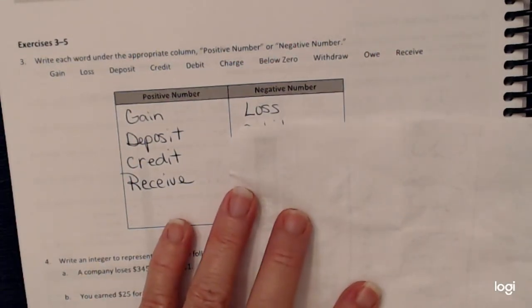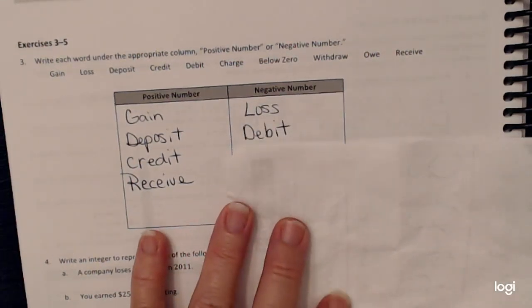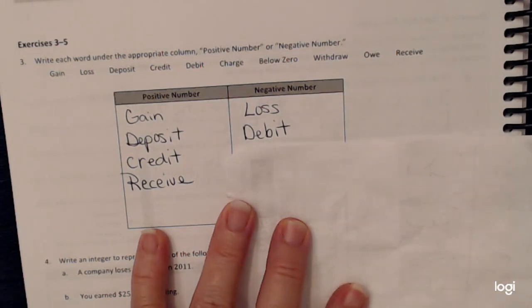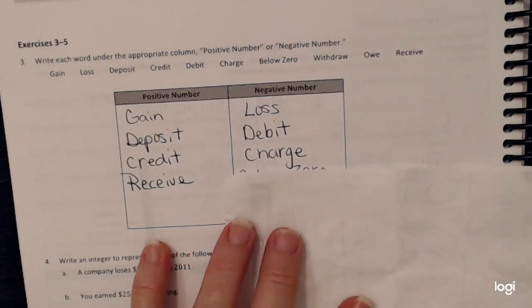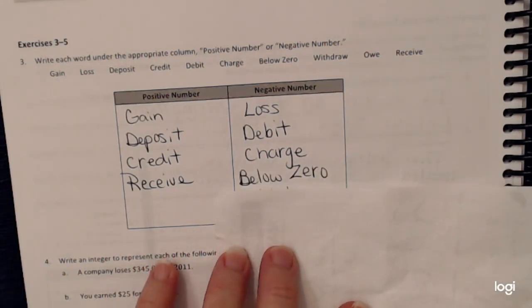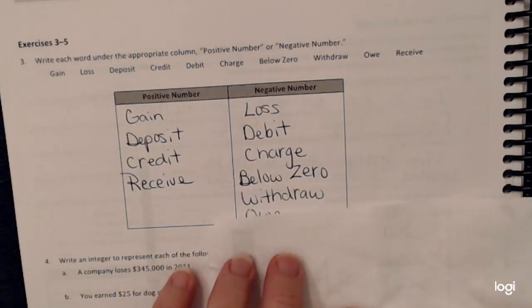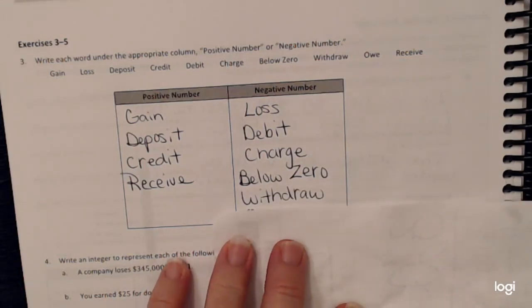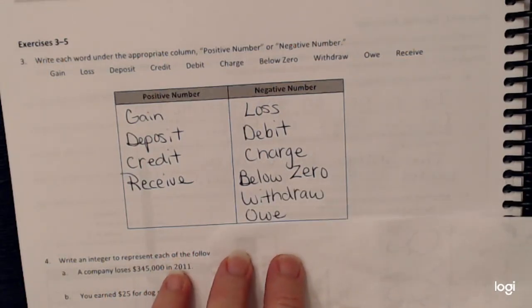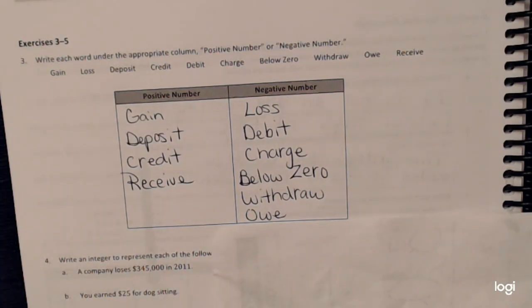Loss, that makes sense. Debit, that's kind of a hard one we get mixed up with. So if I have a debit, that means I'm in the negatives. I'm losing. Charge, if they charge me, that's a negative. Below 0 is obviously a negative number. If I withdraw, that's also a negative number. Or if I owe somebody money, that's negative. I'm losing money if I owe someone.